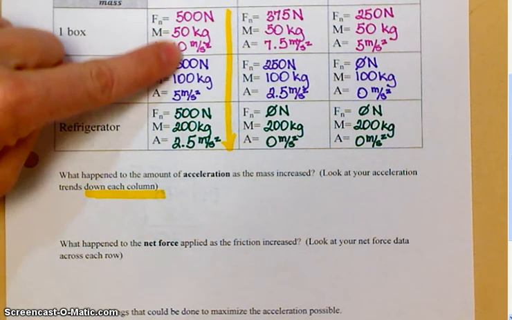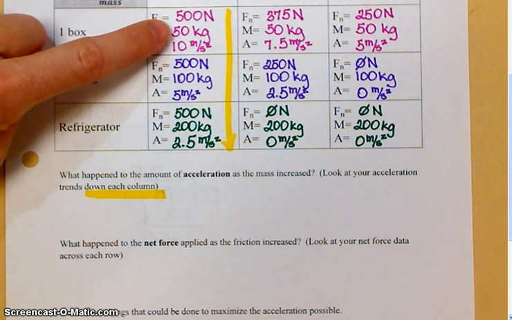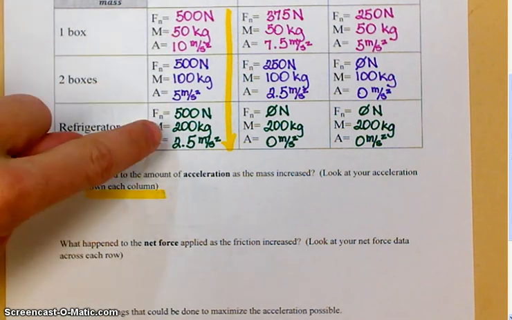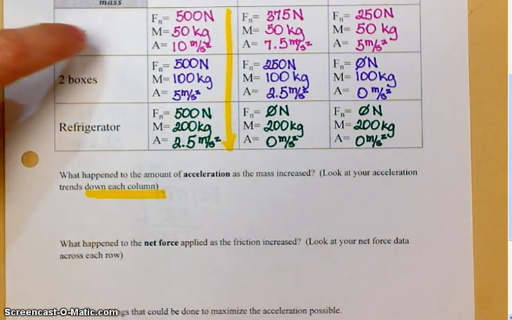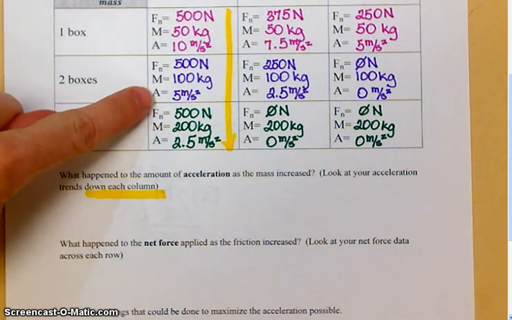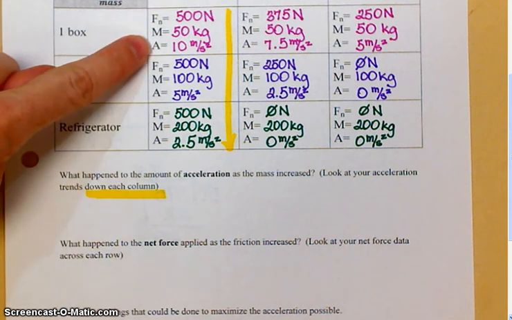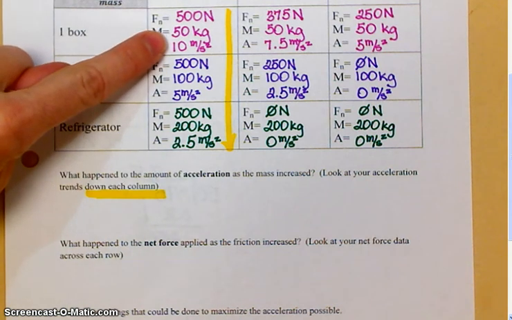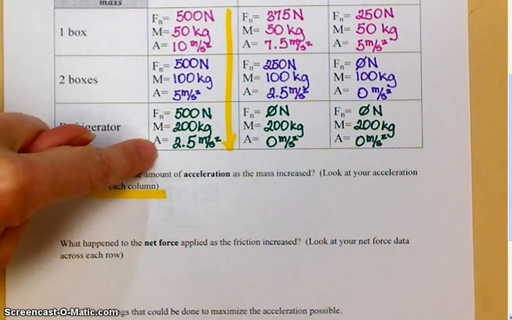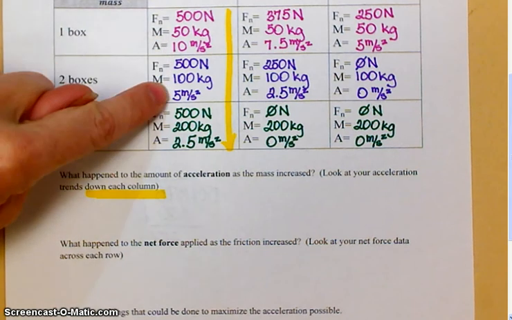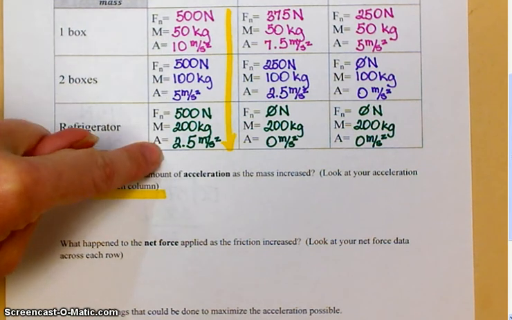So as I go down the column, mass goes from 50 to 100 to 200, so it's doubling each time. What does the acceleration do as a result? Well, it was 10, now it's 5, now it's 2.5. So from here to here, half. From here to here, half again.